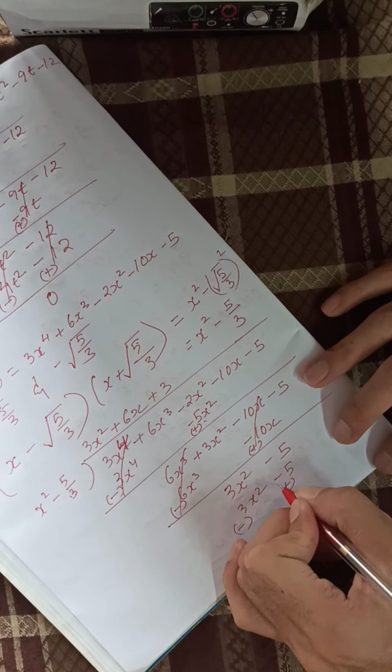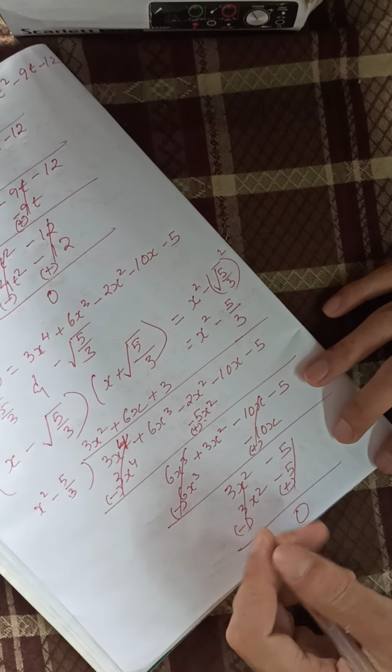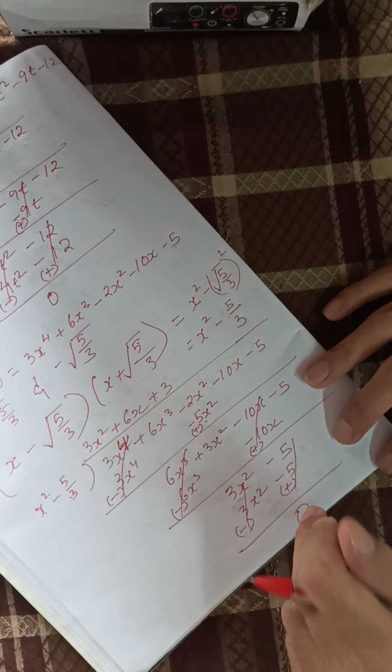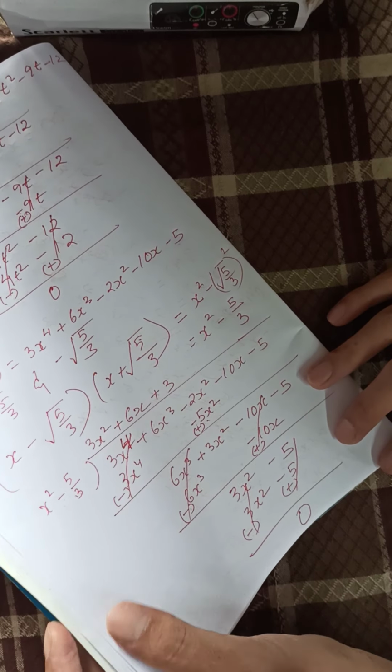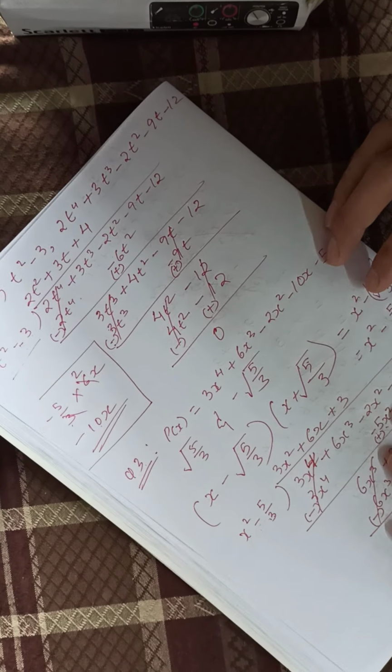Minus plus, cancel, remainder 0. So now see, this is the quotient. So what does that mean?